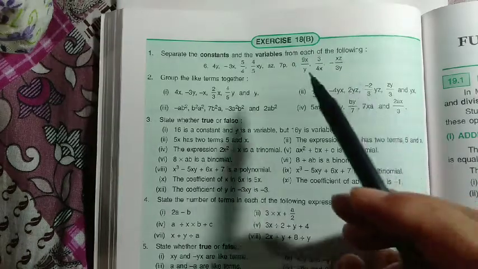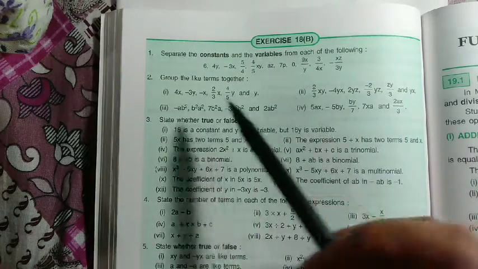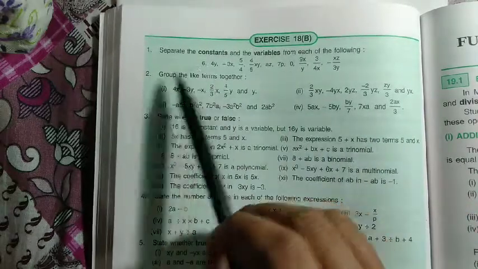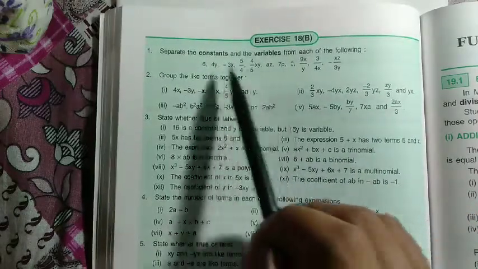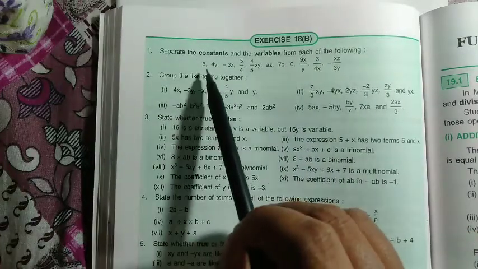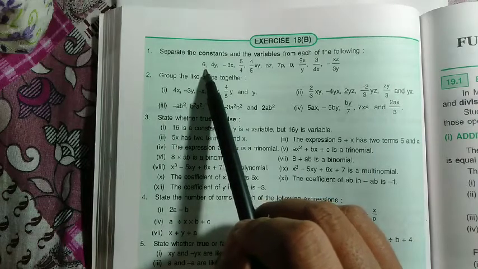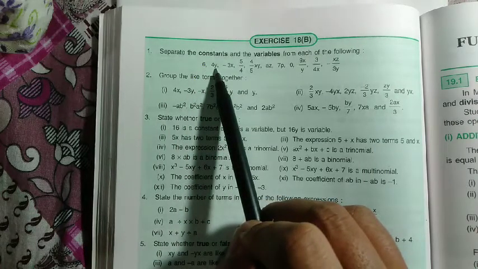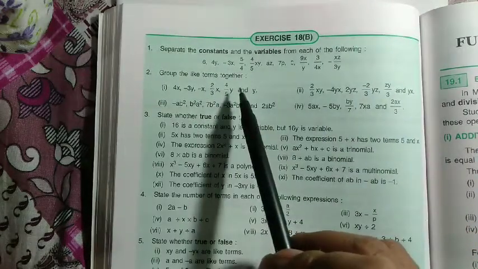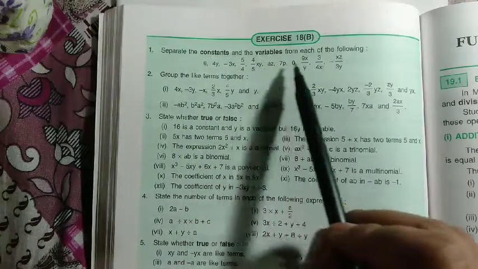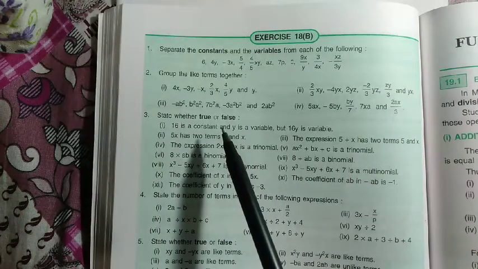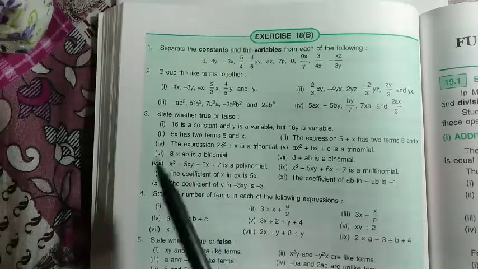Now we'll start with exercise 18b. See, question number 1 is very easy. We have to separate the constants and the variables. Just write constants and give a dash and write down all those terms which are constants. Alright, what I can see over here is 6 is a constant. 4y is a variable, minus 3x is a variable, and so on. So just write down constants and all those terms which are constants. And next, you write down variables and all those terms which are variables.